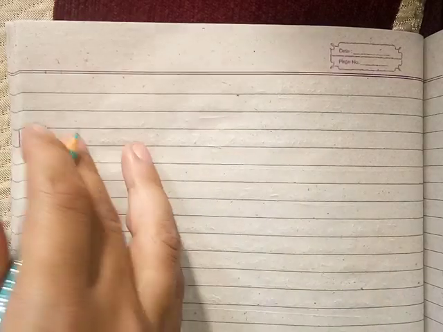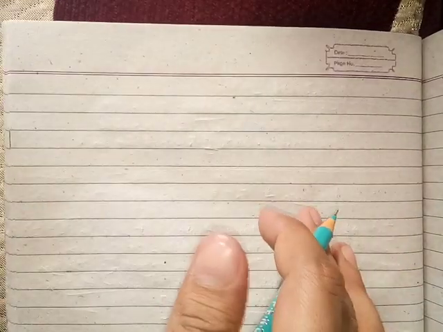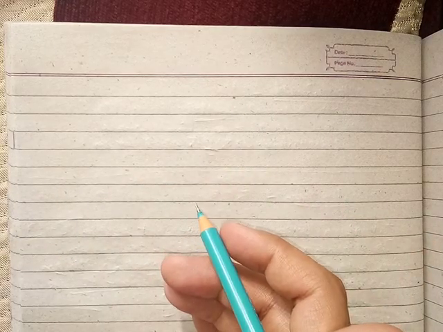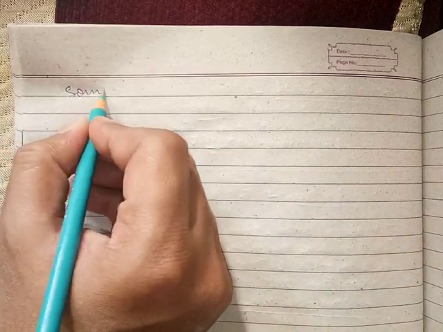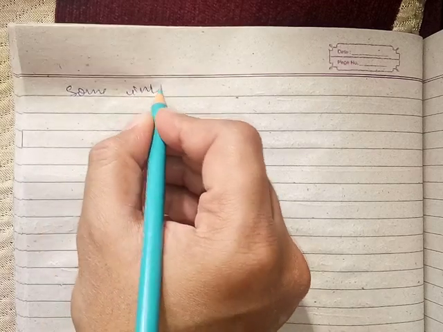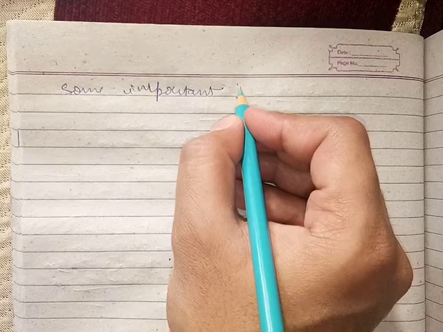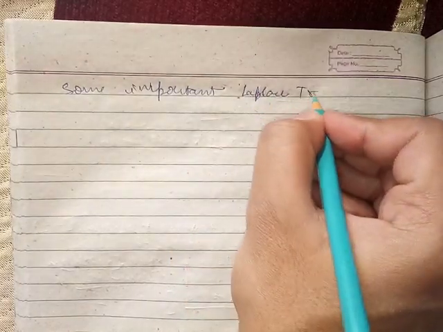Now we are going to see some important Laplace transforms of some mathematical operators or functions as well.